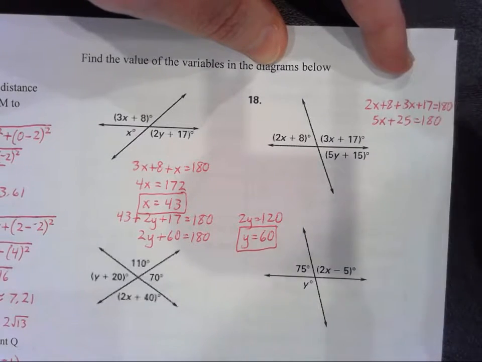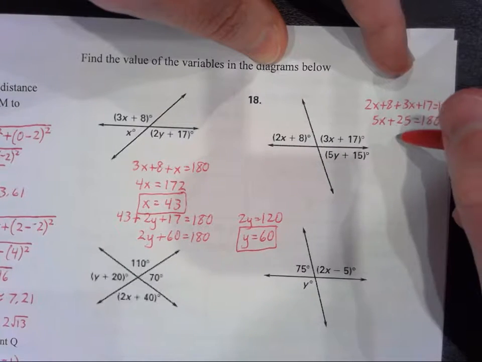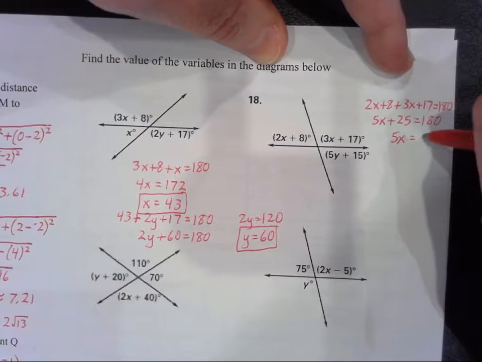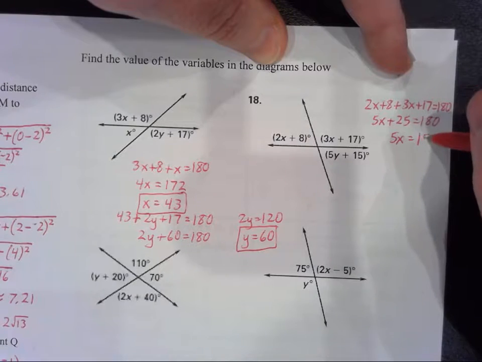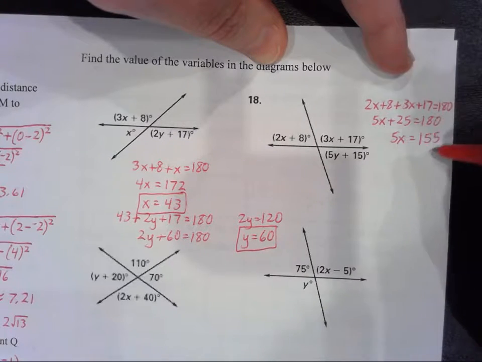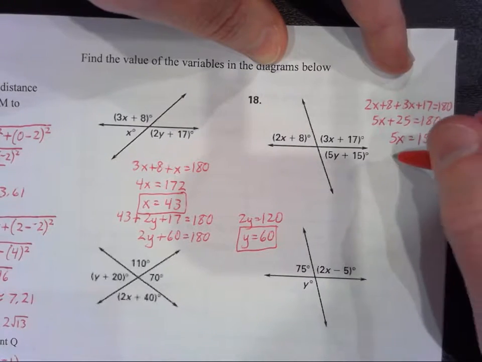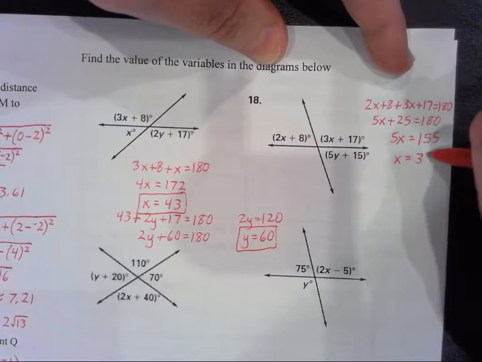Equals 180. Subtract the 25 from both sides is 155. Divide both sides by 5. x equals 31.